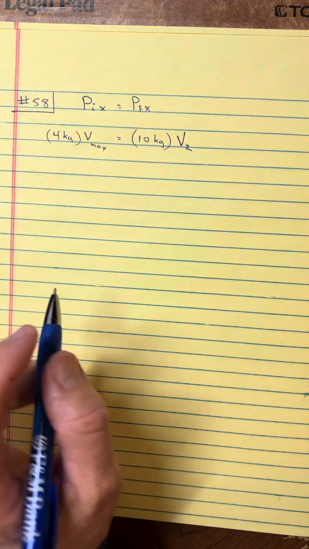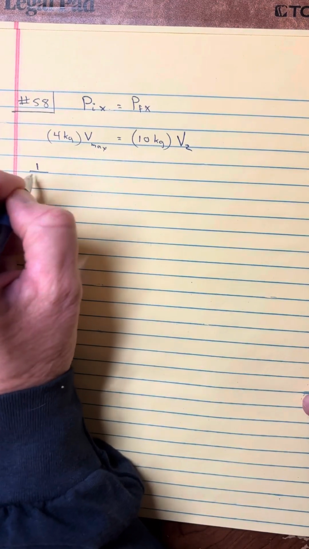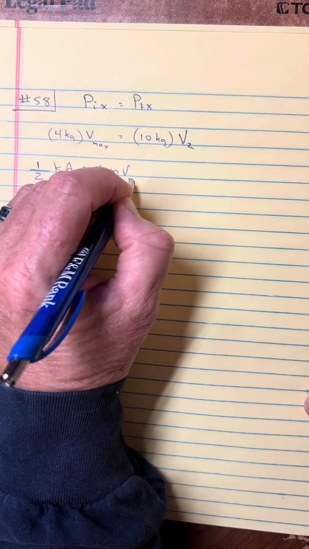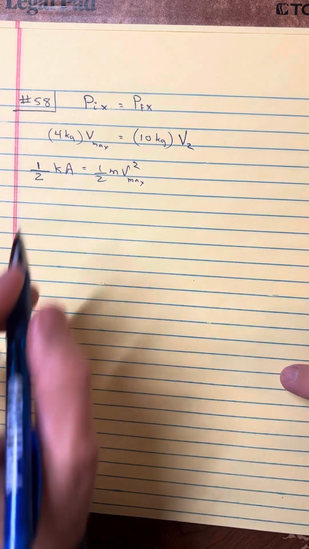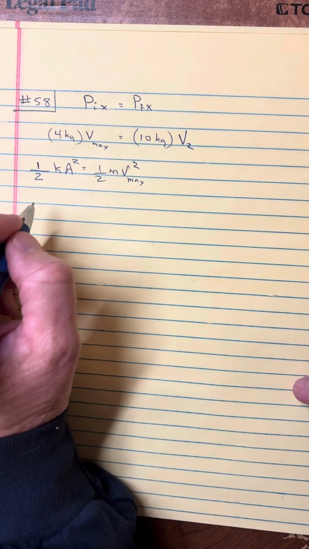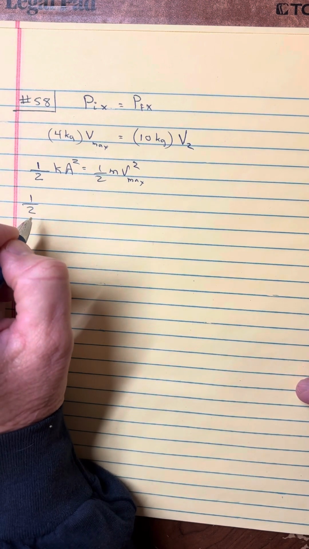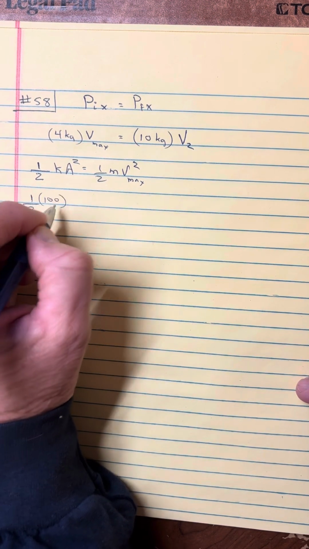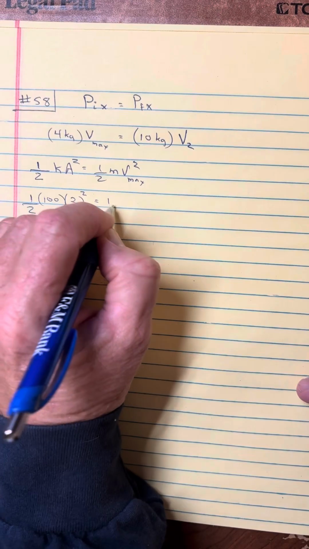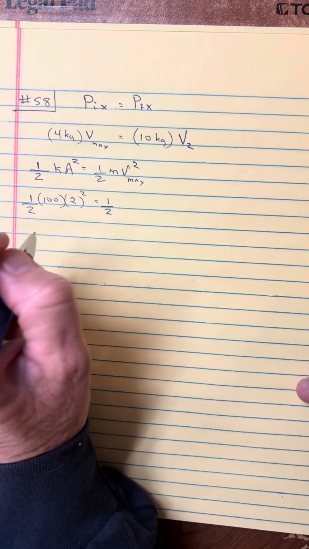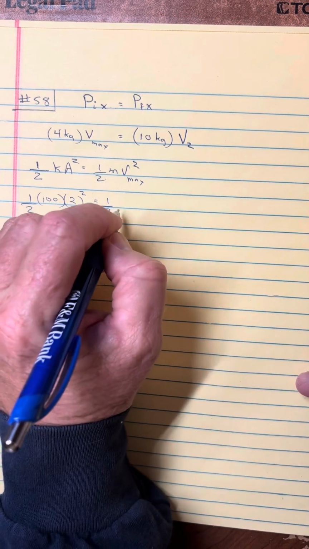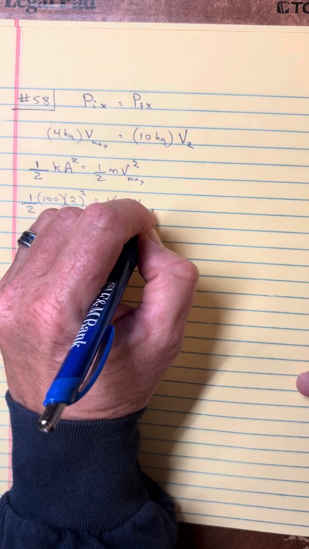but like we did in the previous problem, we know in terms of energy, this is the total energy, and so is this. So we could take the information given, which is 1/2 times a spring constant of 100, times an amplitude of 2 squared, and say that must equal 1/2 times its mass of 4 and its maximum speed squared.